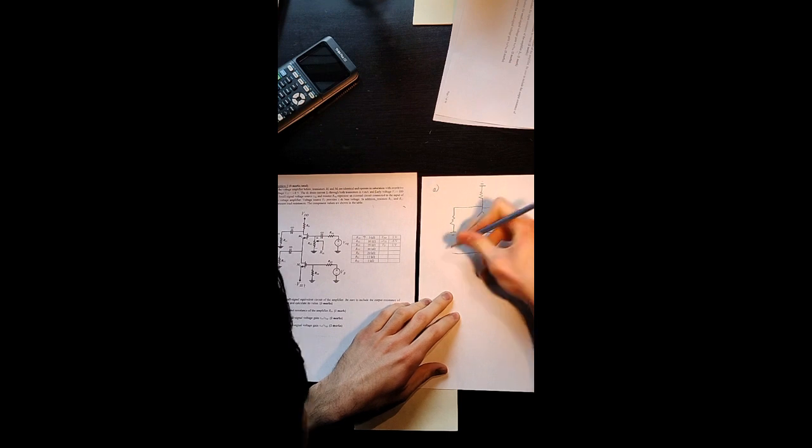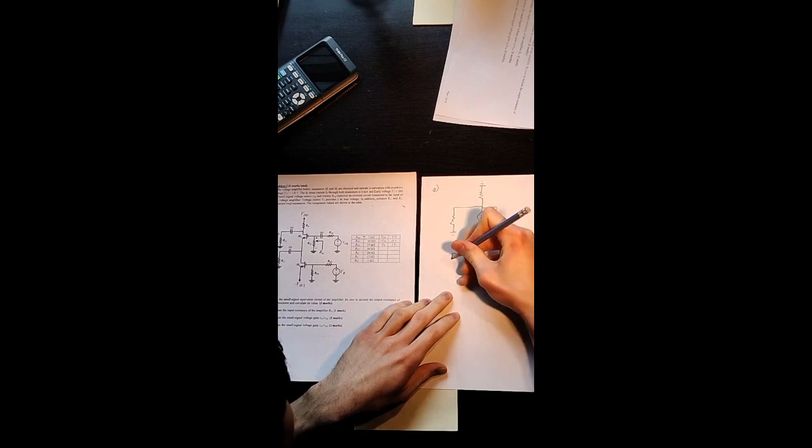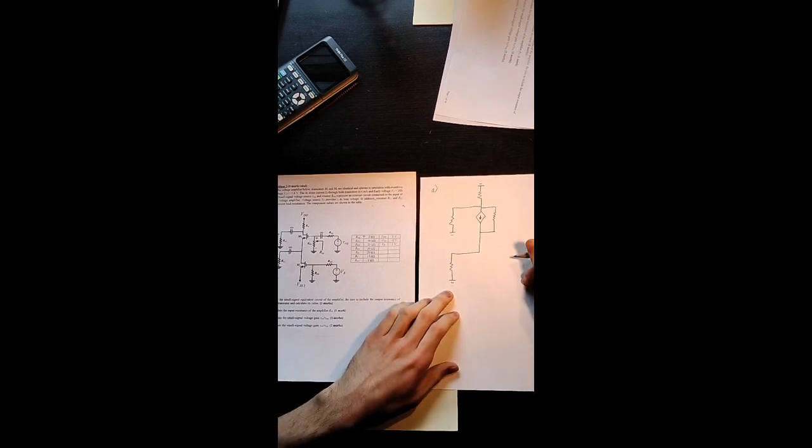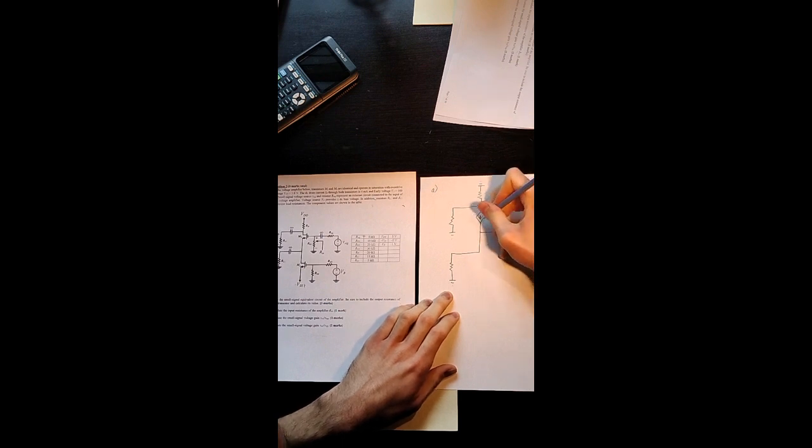And then on the side here we have the output 2, which looks like that at AC. Okay, this is R naught. This is gm vgs. And then we have our gate circuit, which looks like this.